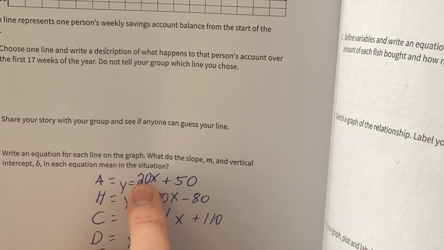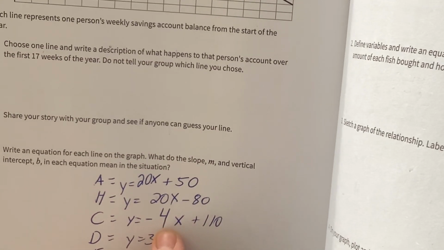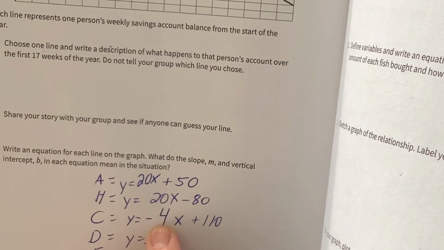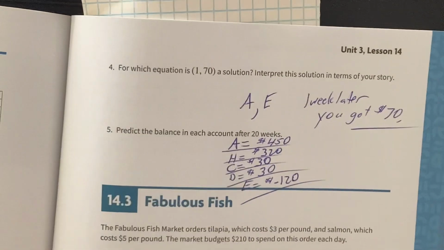Okay, all you're doing is plugging in 20 for X, multiply by your slope, and then add whatever the Y-intercept is, right? Just plugging it in here. 20 times 20 plus 50. 20 times 20 minus 80. Negative 4 times 20 plus 110. So on.